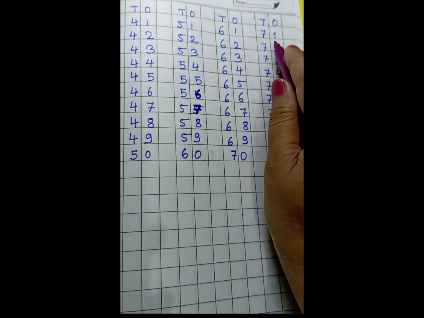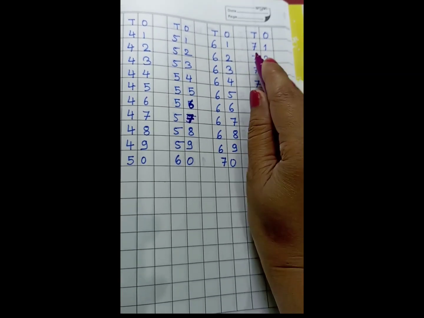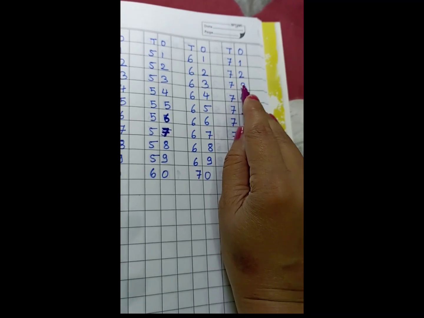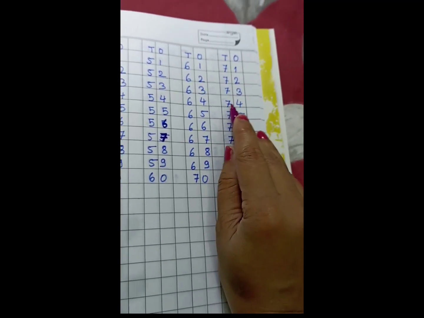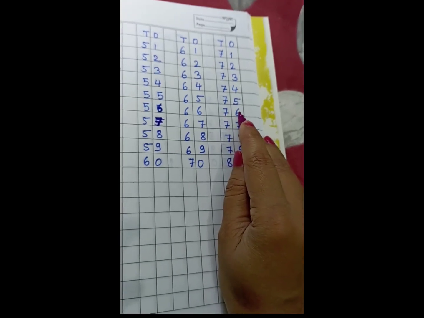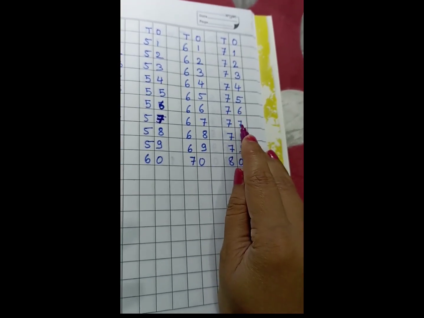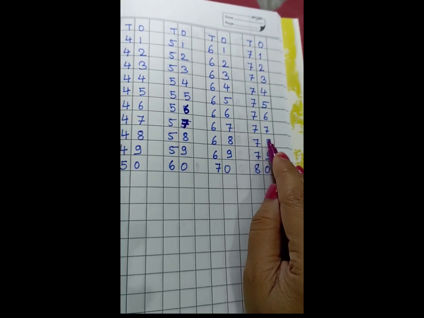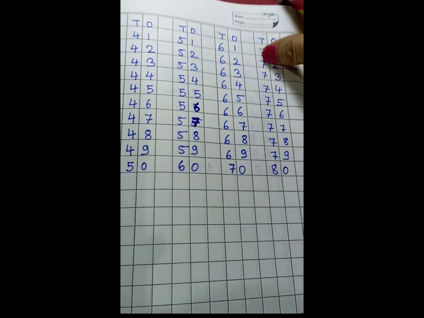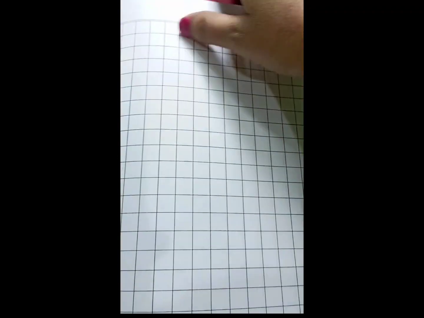7 0 70, 7 1 71, 7 2 72, 7 3 73, 7 4 74, 7 5 75, 7 6 76, 7 7 77, 7 8 78, 7 9 79, 8 0 80.